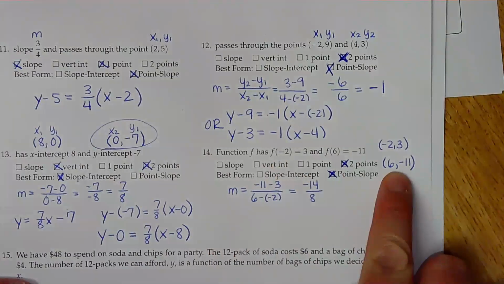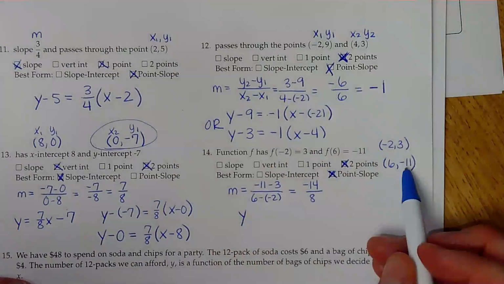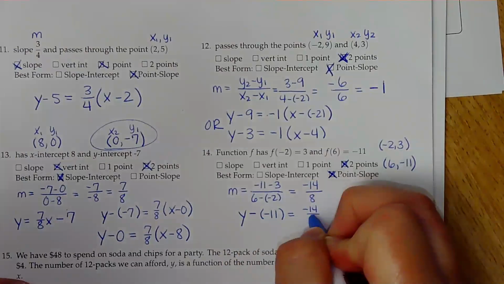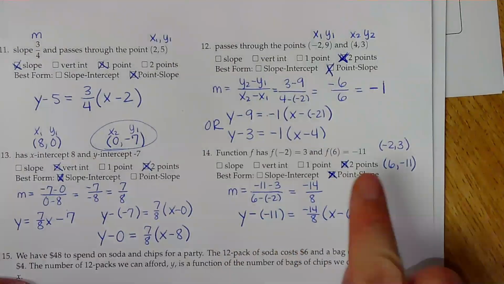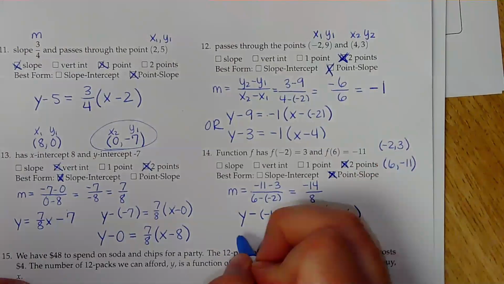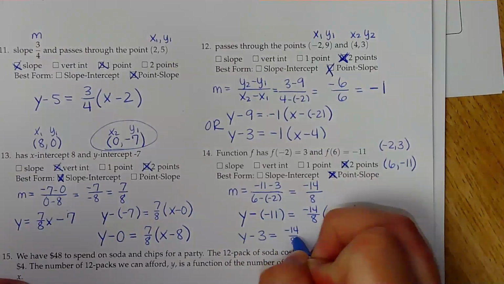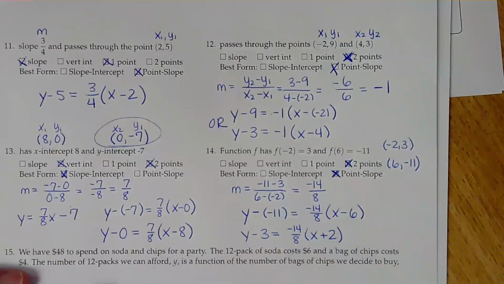And then I'll just start by plugging this point in. So I'll do 2 different equations here. You only have to give me one on the homework. You don't have to give me multiple different ones. I just want to show you there's several different ways of writing these, so you can pick what feels most comfortable for you. So I have y minus a -11 is equal to -14 over 8, x minus 6. And then if I use this point instead, I would get y minus 3 is equal to -14 over 8, x plus 2. All right. Okay, so hopefully that helps a little bit.